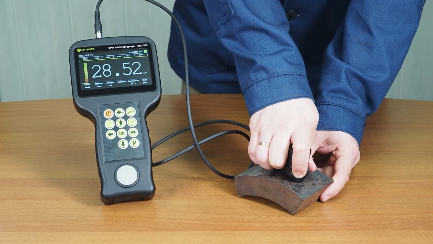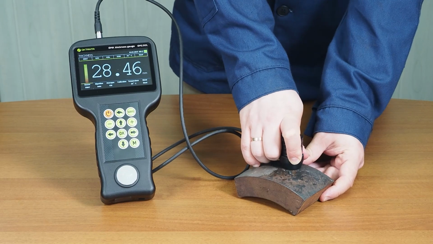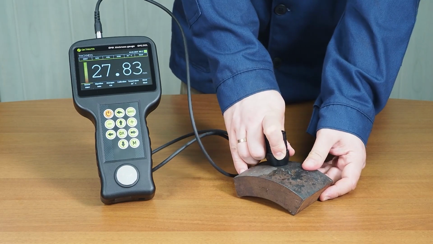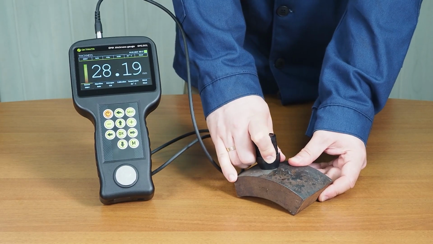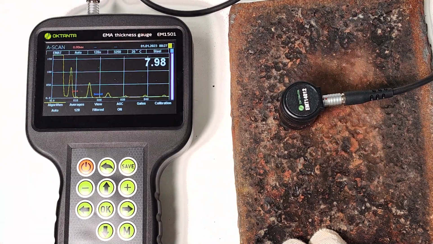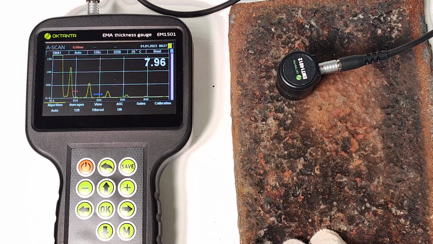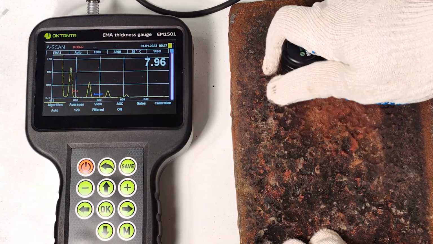The EM1501 electromagnetic-acoustic thickness gauge measures the thickness of a metal object and displays the result on the screen. We see the thickness value in millimeters. When the test object does not have any special features, for example, it is quite a smooth sheet or pipe, then this thickness value is usually enough.